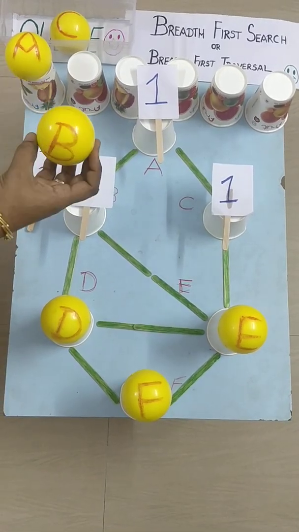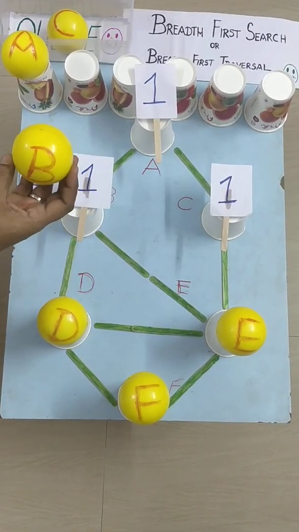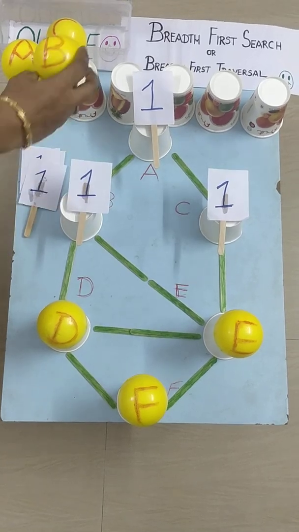Now our current element is B, and we print node B as output.